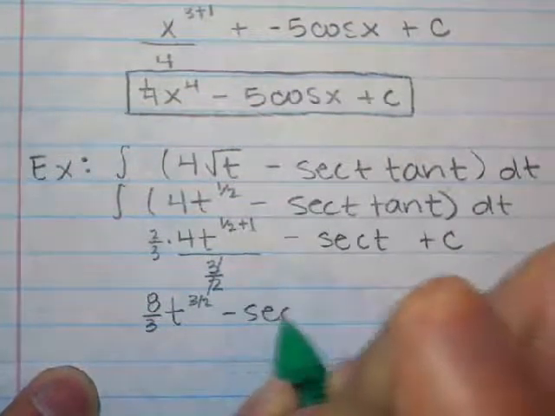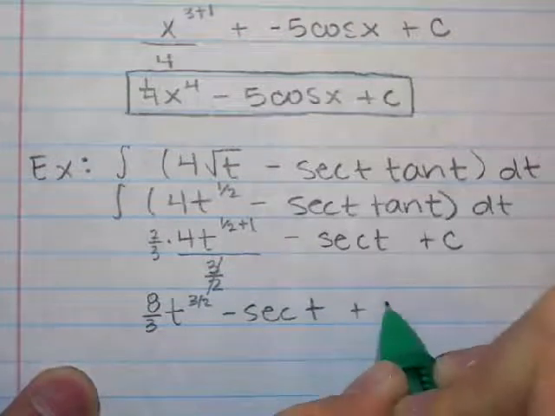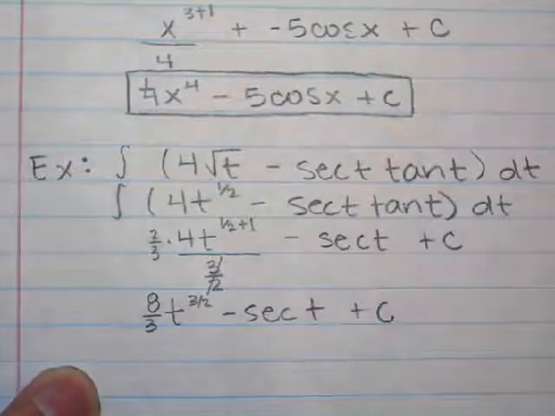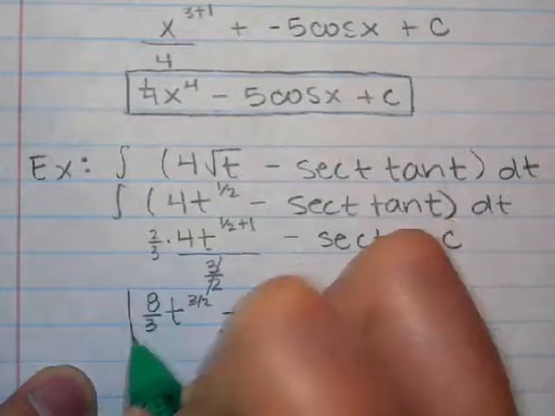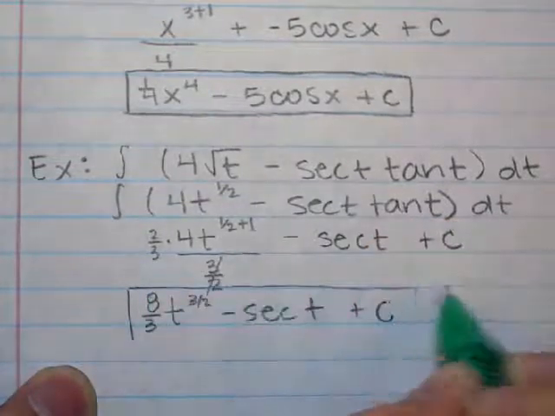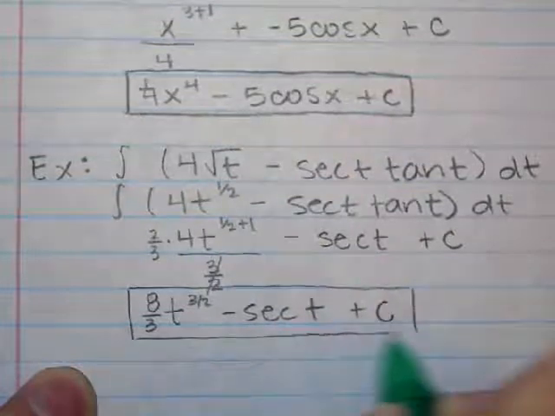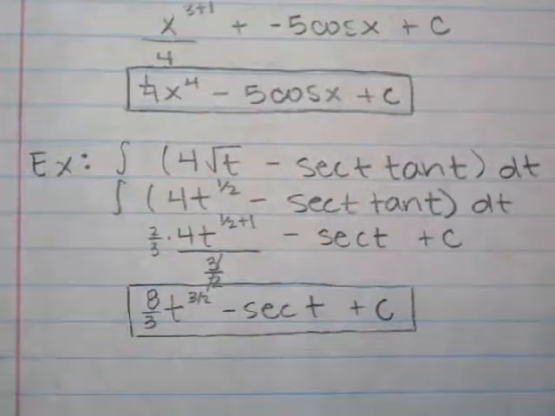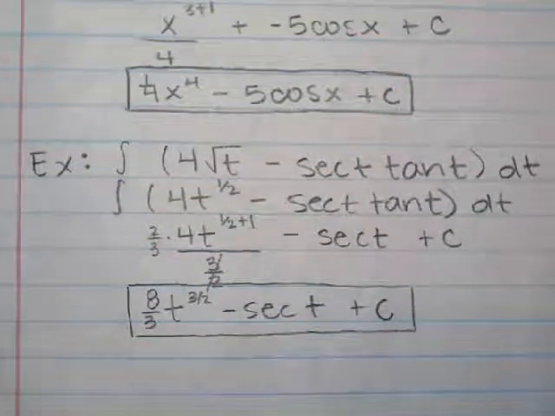It is kind of gross. We can leave it like that. A lot of people do that where they do not put it back in a radical when they're done, and that's pretty okay. But if it were multiple choice and it were in radical form, then you could put it in radical form to do your multiple choice.